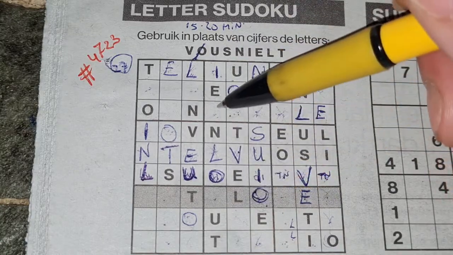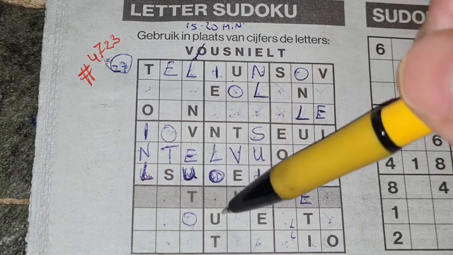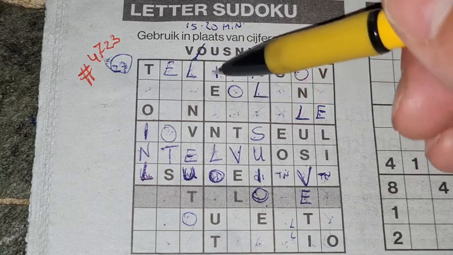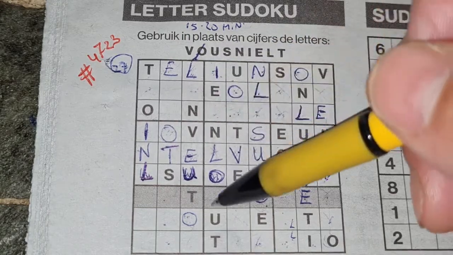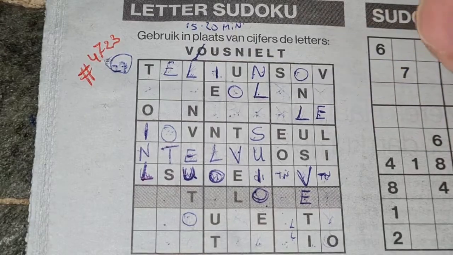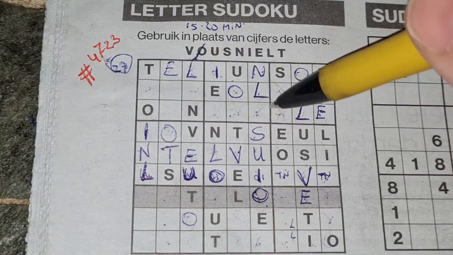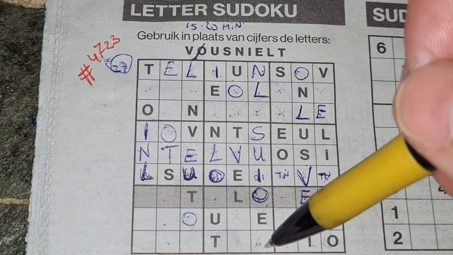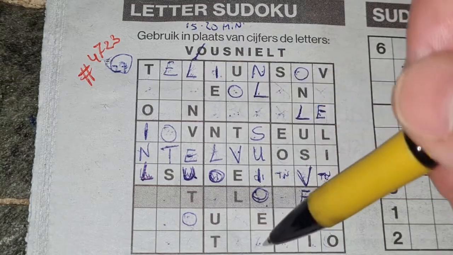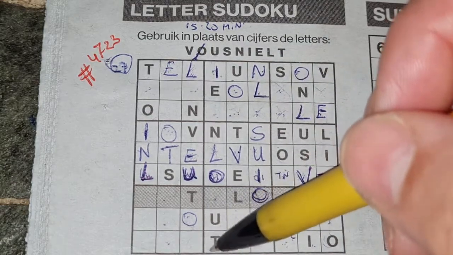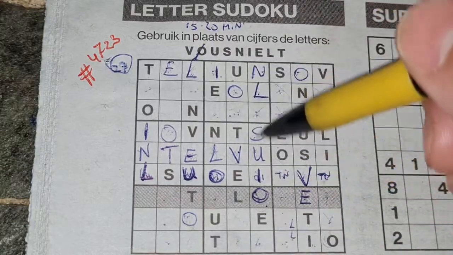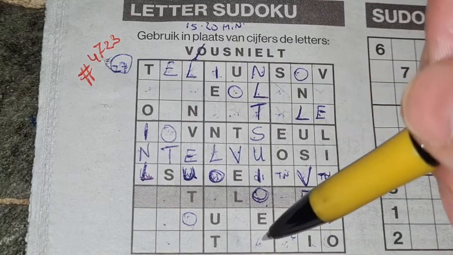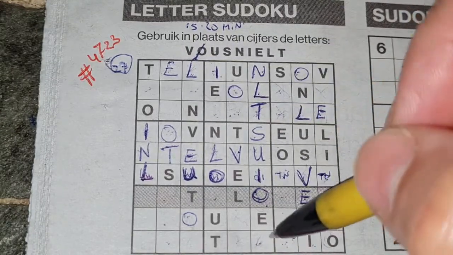V and the S is missing here. V and T is missing here. We have a T in this column, T in the middle column. So the column next, the only place left for the T should be there. One box left in this column for letter V.